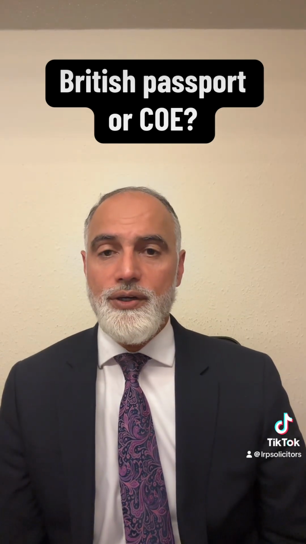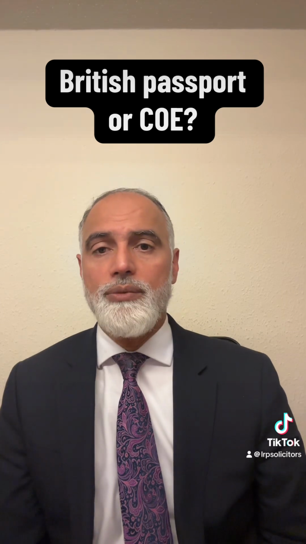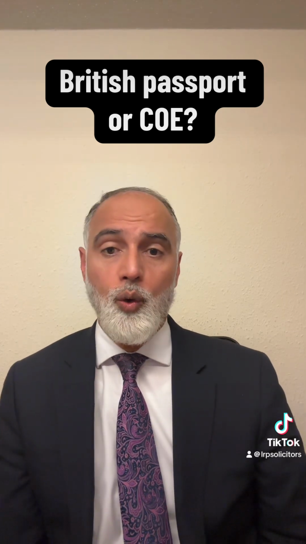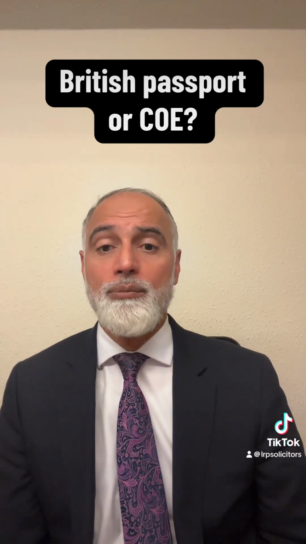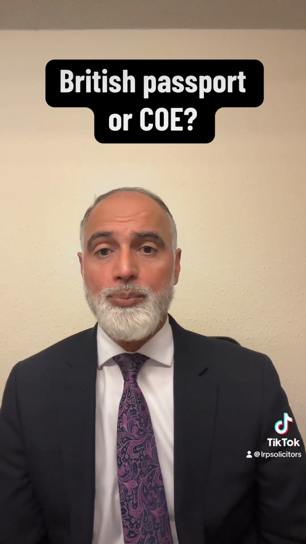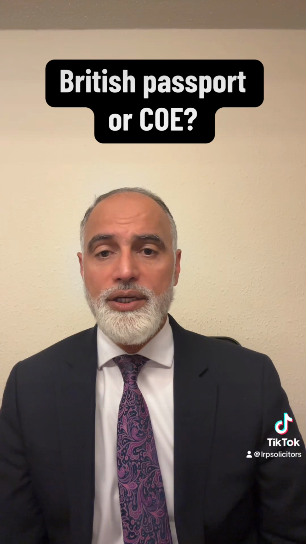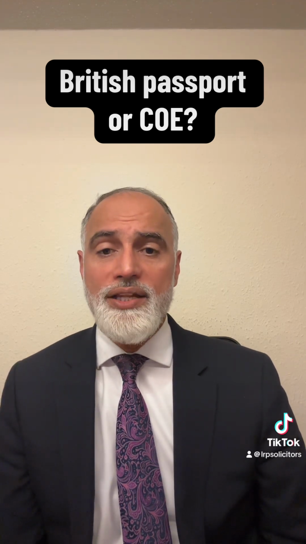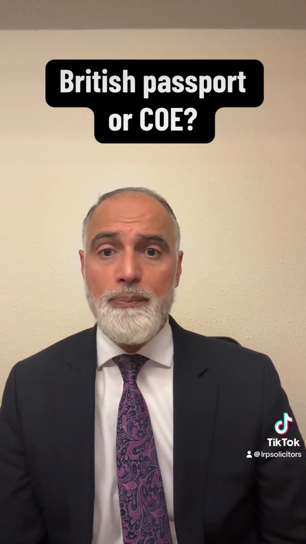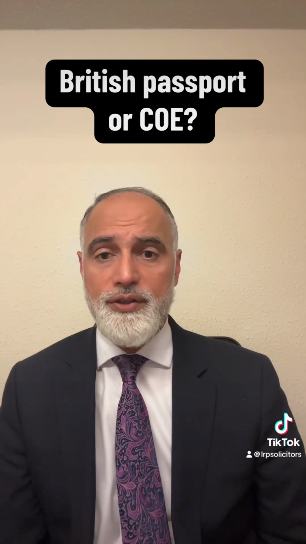So first things first, the legal requirements to get a COE or a British passport are exactly the same. You need to prove that the child is actually a British citizen by descent. The main differences are practical in terms of the process.